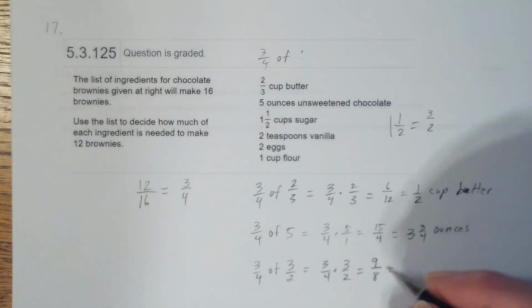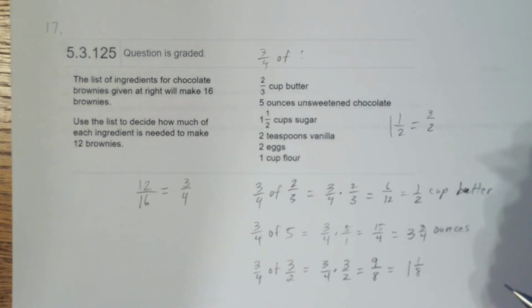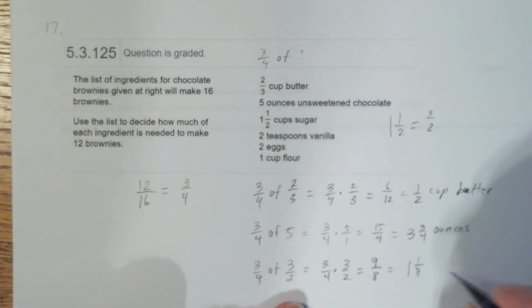Of course, if you divide 9 by 8, 8 goes into 9 one time, with 1 left over, so this is 1 1/8. And let's see, that was for sugar, so that's cups.